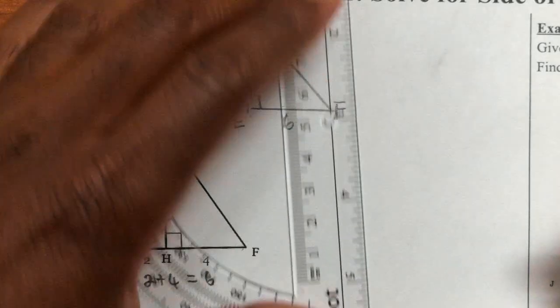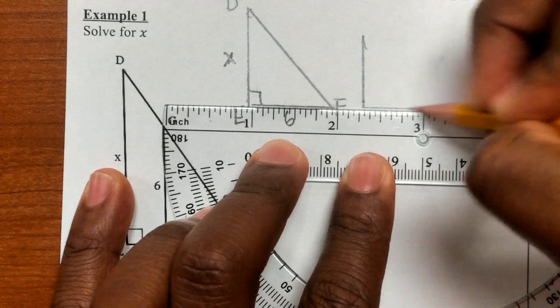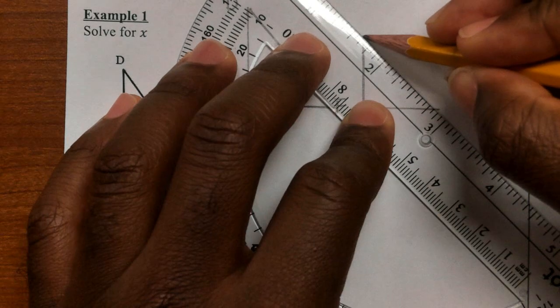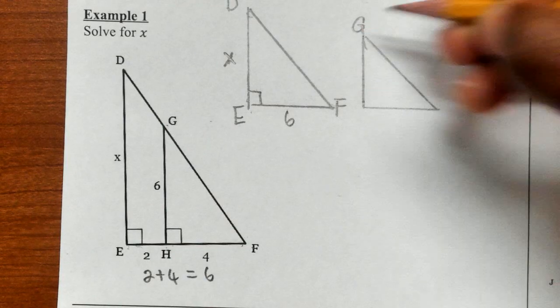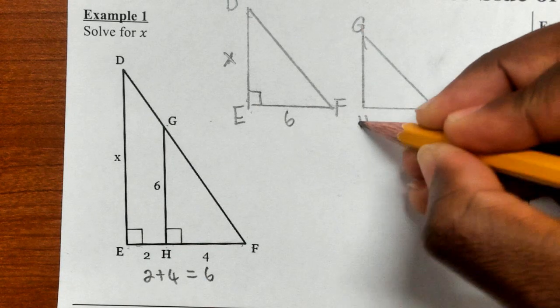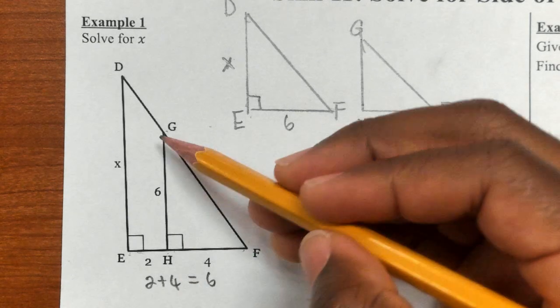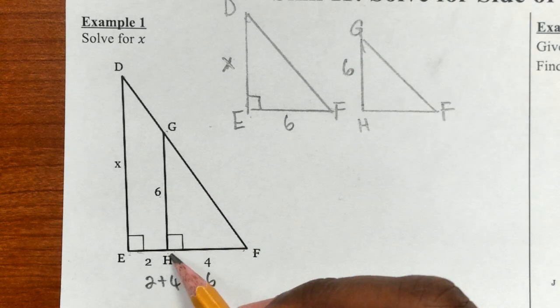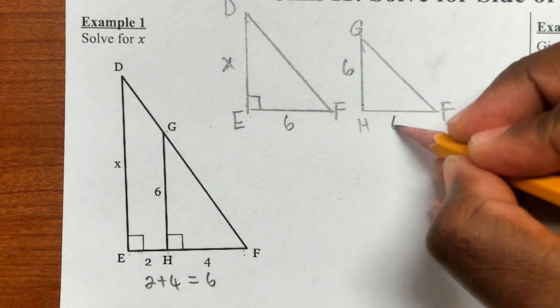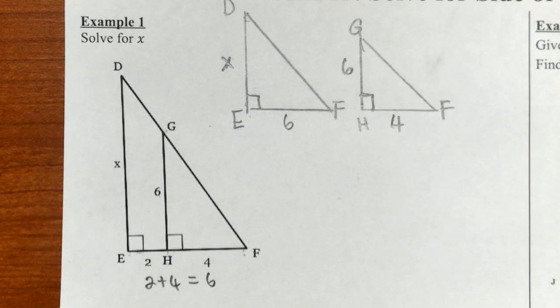So let's draw the smaller triangle. The smaller triangle is GFH. Let's try to identify the features of that triangle. So that triangle has a height GH of 6 and has a base HF of 4. It also has a right angle, okay, and those are the features or properties of those two triangles.